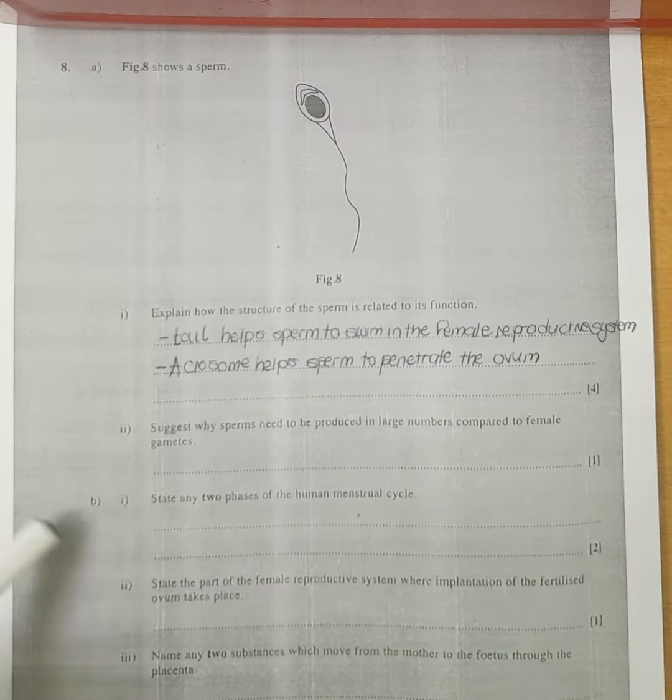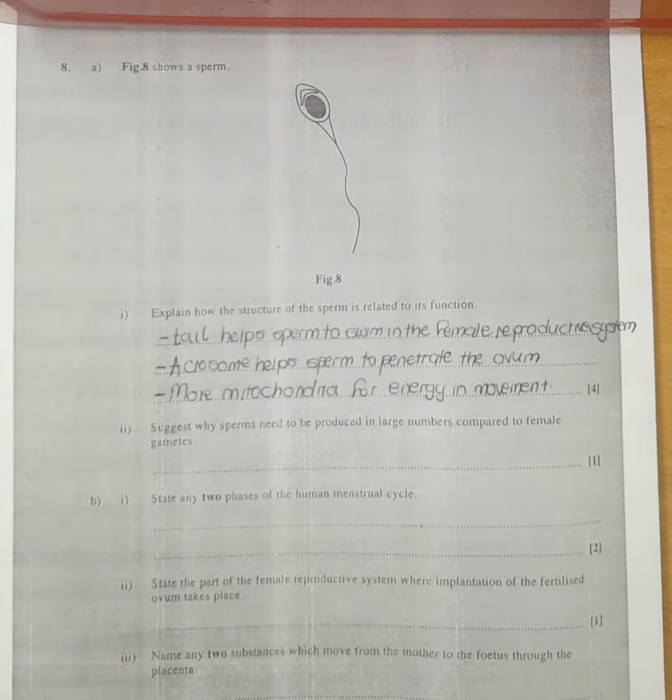At the middle piece of this sperm, there are so many mitochondria. This is to provide energy that is needed for the movement of the sperm from the male reproductive system to the female reproductive system. And also the sperm contains a haploid nucleus. This is to prevent doubling of chromosomes after fertilization.